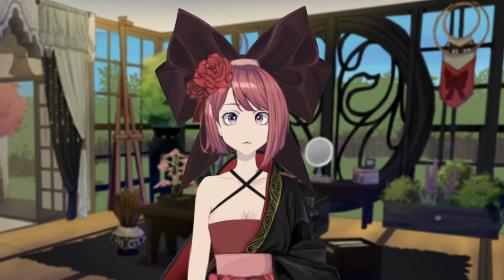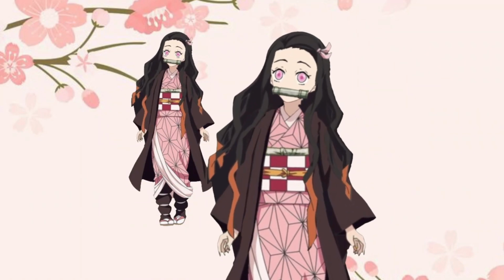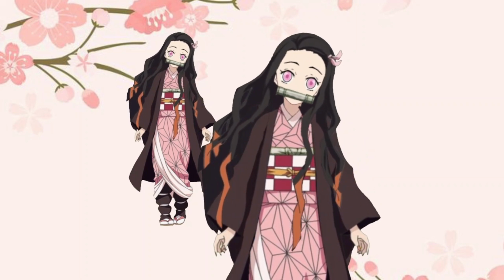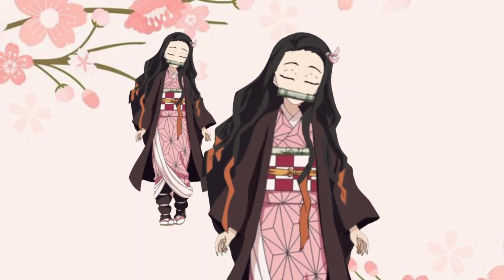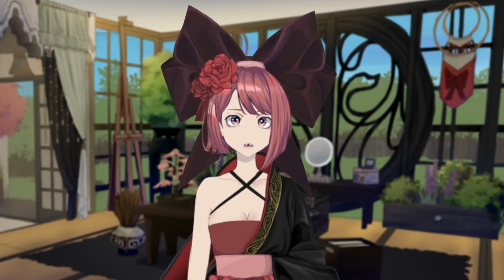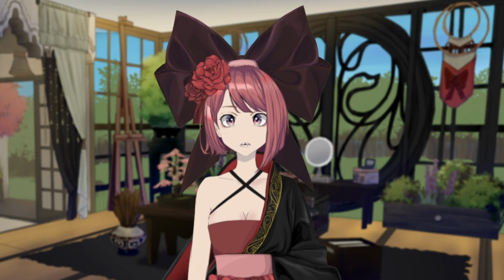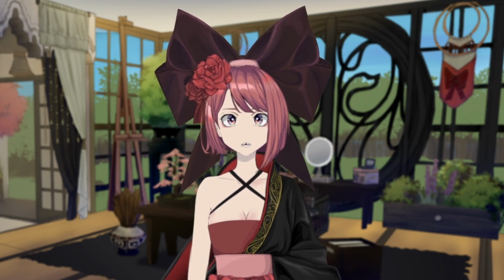Because my model, the Nezuko one, turns out to be a little bit blurry, especially the clothing and everything, because I was too lazy to touch it up. But I think there are apps and software that you can use to make it better quality, so that would help, but I don't know any because I didn't use any for this video.